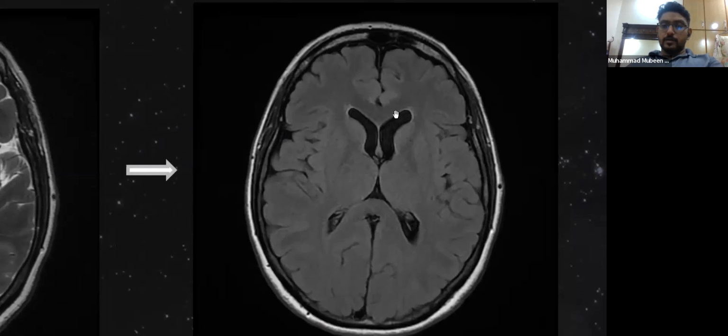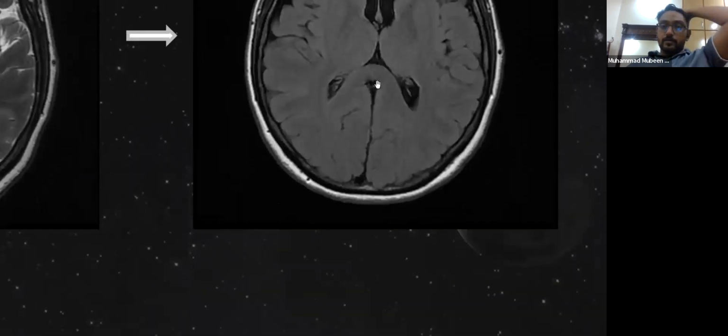As you can see, this is the white matter. The gray matter is still a bit more grayish or whitish compared with the white matter. You can see the white matter tracts: this is the internal capsule, this is the external capsule. You can see these are still black compared with the gray matter of the brain.